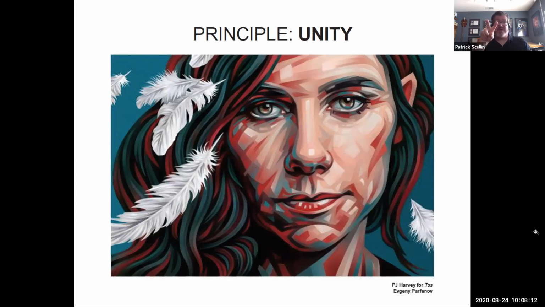You look right into her eyes. And that's a natural human characteristic. We tend to look at people in the eyes. That's how we read and communicate. But that's very clear. Everything is kind of pointing to her eyes, and they draw you in with that emphasis.